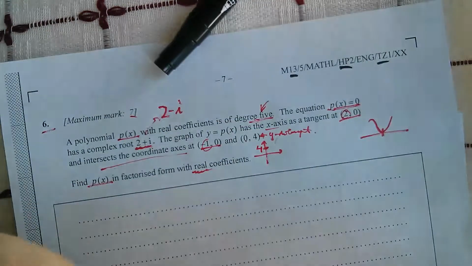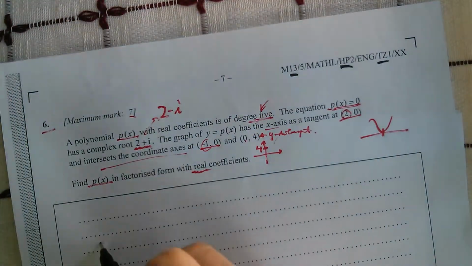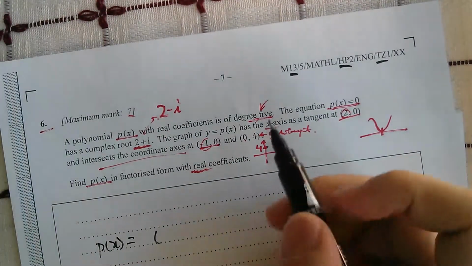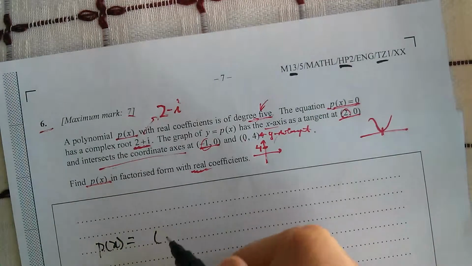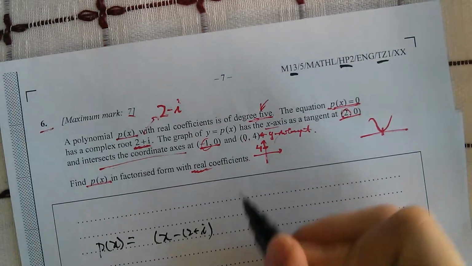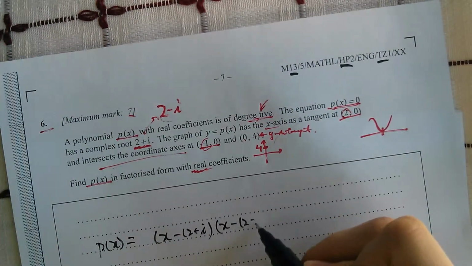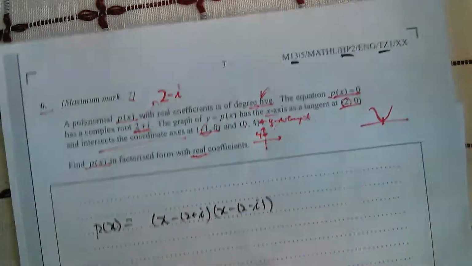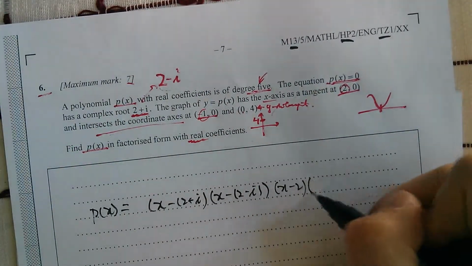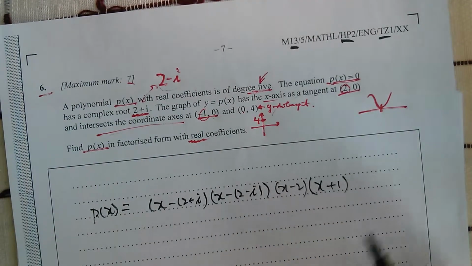Therefore, automatically, I believe everybody can do this. They would say that P(x) consists of these factors. If 2 plus i is a root, then x minus (2 plus i) is a factor. 2 minus i is also a factor, so x minus (2 minus i) is another factor. 2 is a factor, so x minus 2 is a factor. And of course, x minus -1, which means x plus 1, is another factor.